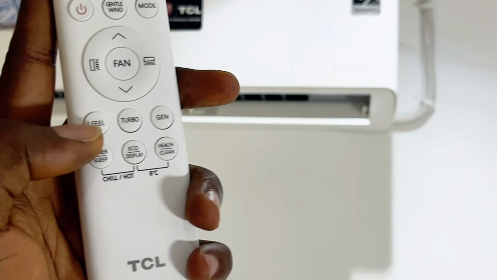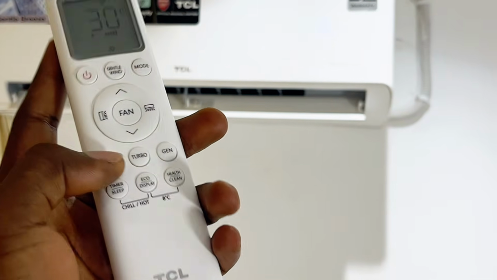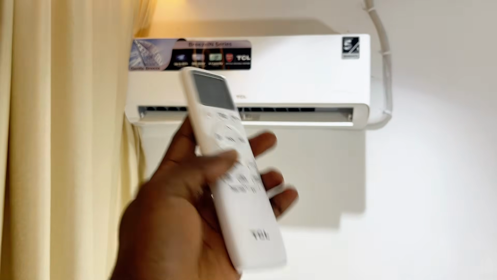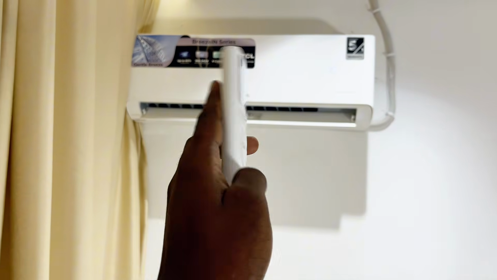There is also the I Feel button, which basically uses your TCL AC remote control to determine the temperature of the room and also adjust the temperature of the AC to fit your needs.